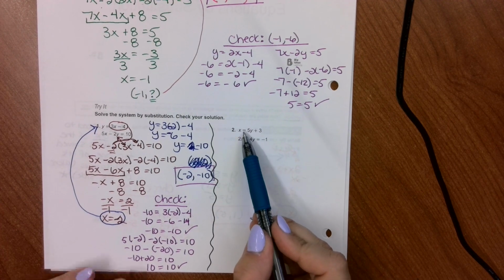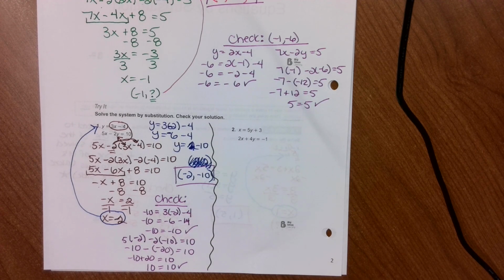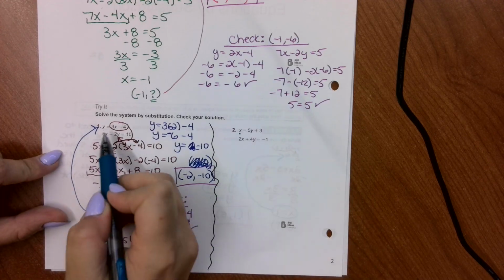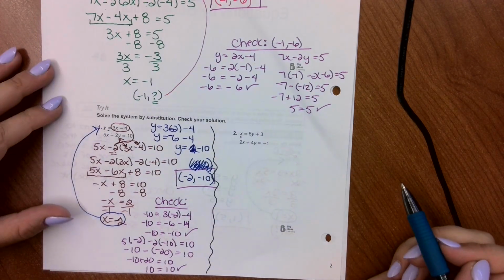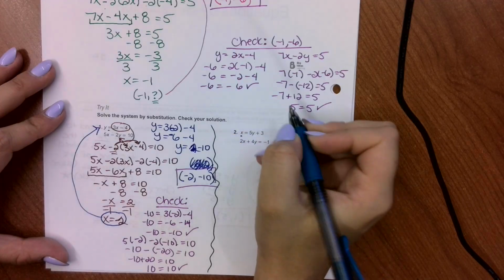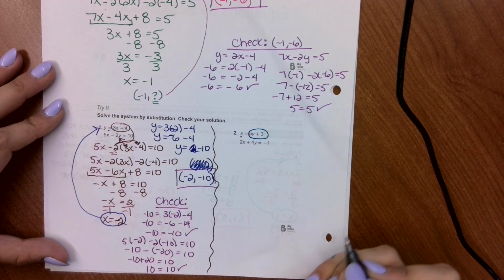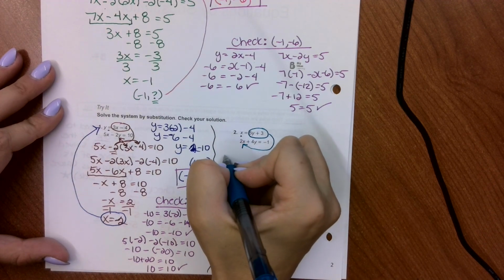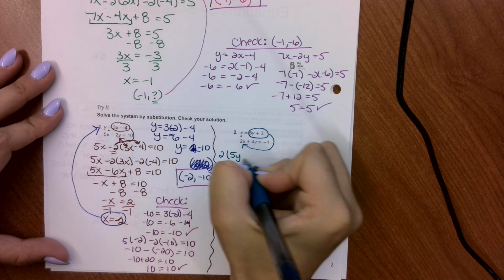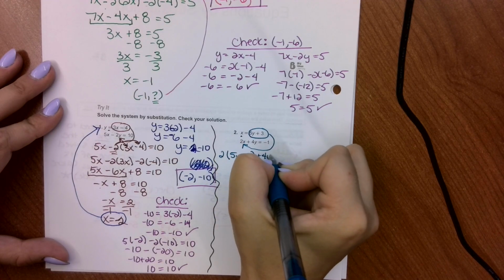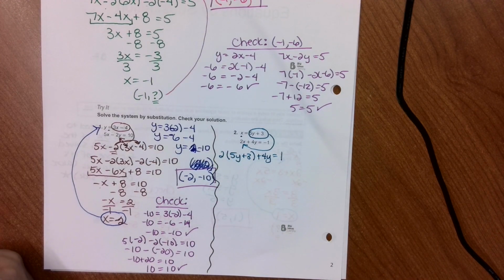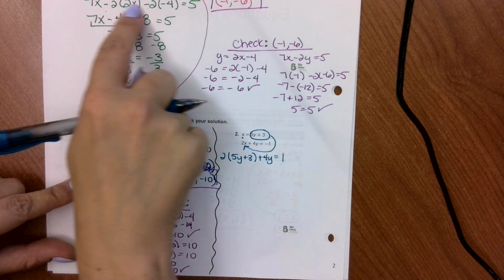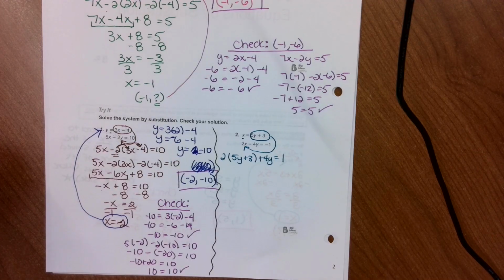So this one's a little different, because we've been used to seeing these solved for y, and this one is solved for x. The process is still the same. I'm going to substitute this part, but this time I'm going to substitute it in for x. So it's going to be 2 times (5y plus 3) plus 4y equals negative 1. So where we've been used to seeing our equation only having the x variable, now it's going to have the y one as well.